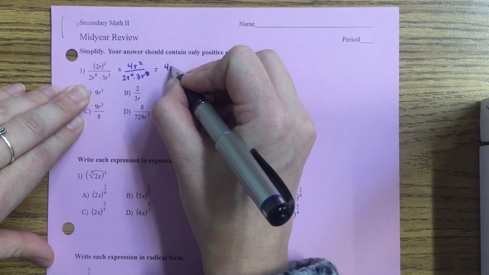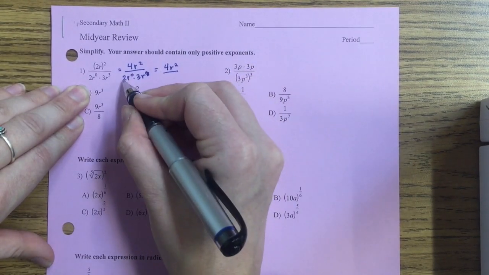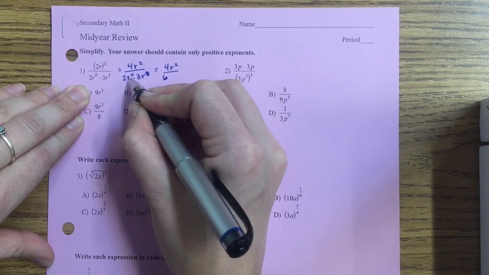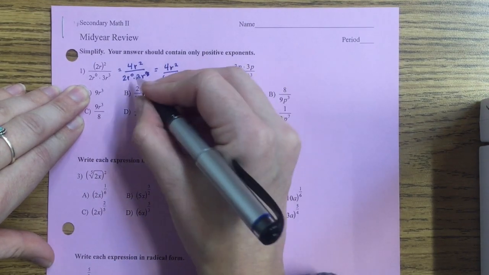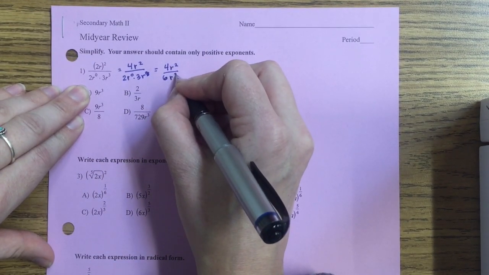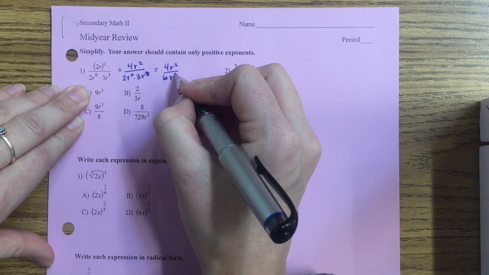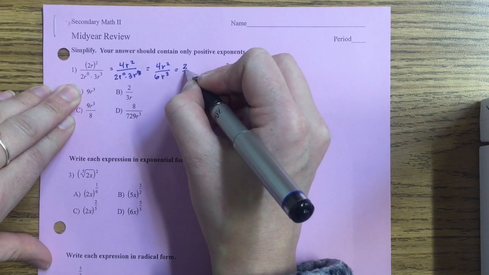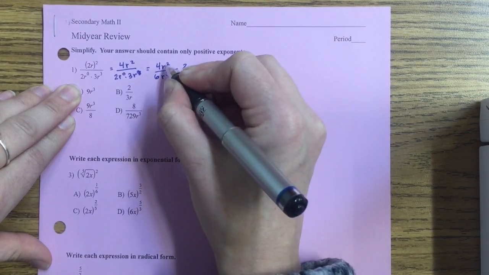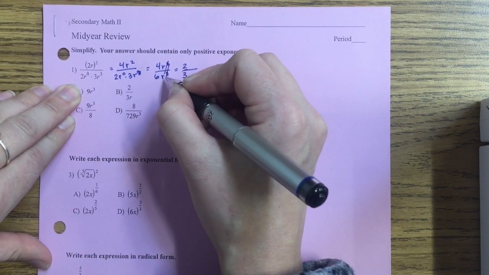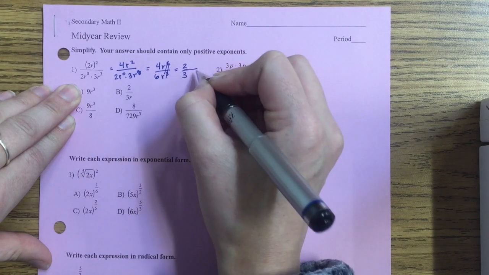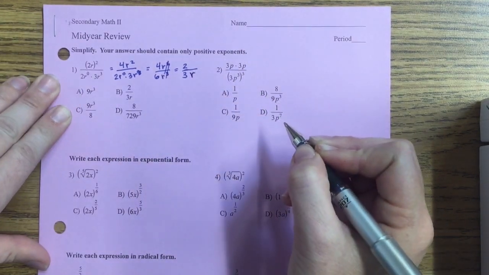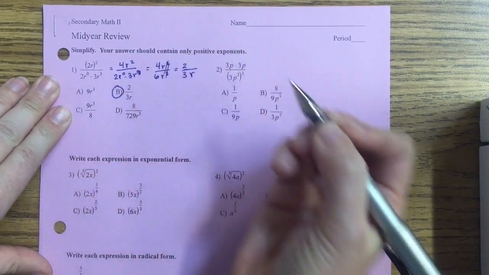So I'm going to rewrite my top. 2 times 3 is 6. R to the 0 and r to the third add up to r to the third, because 0 plus 3 is 3. 4 over 6 reduces to 2 over 3. The r's will cancel the 2 out, but because there were 3 on the bottom, there will be 1 left over, which will be b.